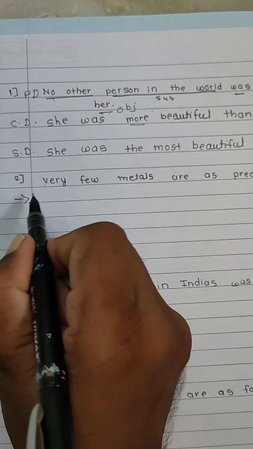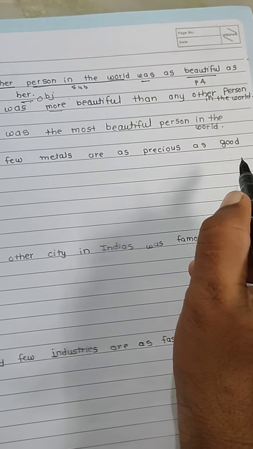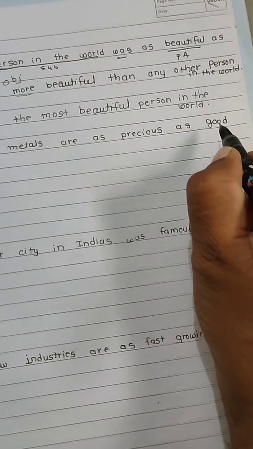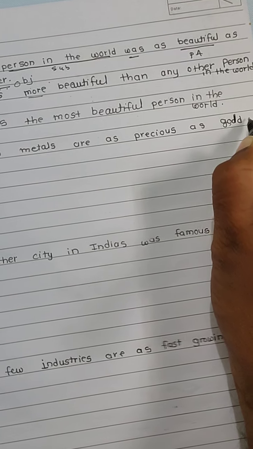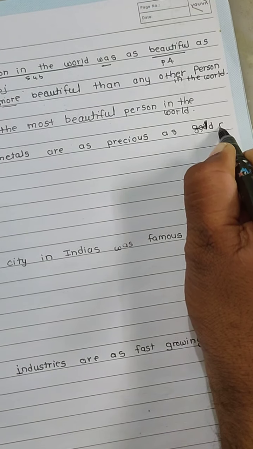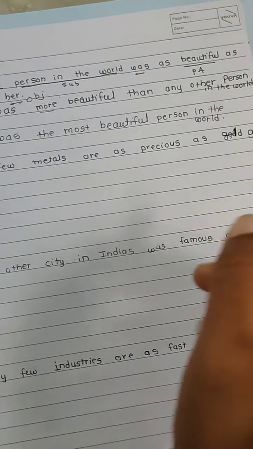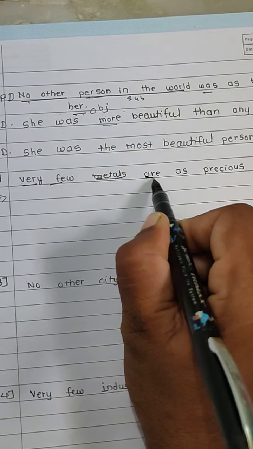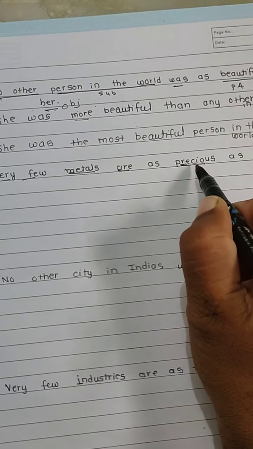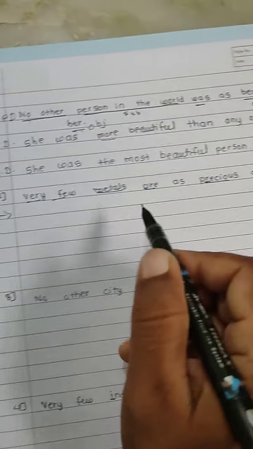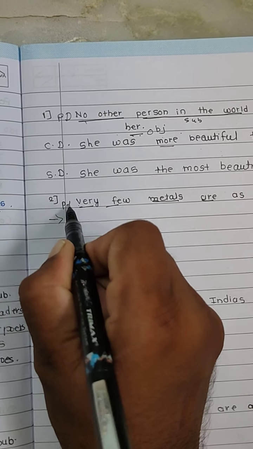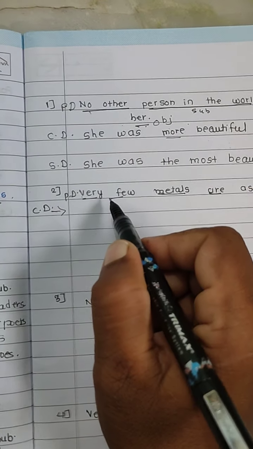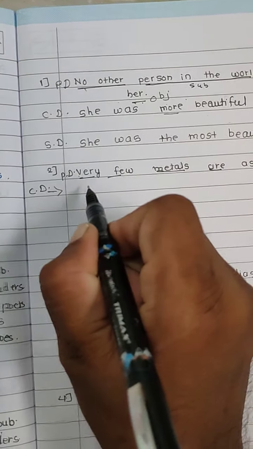So now, very few metals are as precious as gold. Very few is there. Metal became subject, then verb, positive adjective, and object. That became the positive degree. We change to comparative degree. Write down the object here.